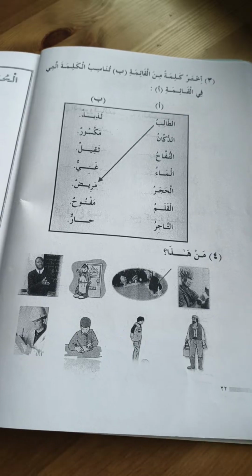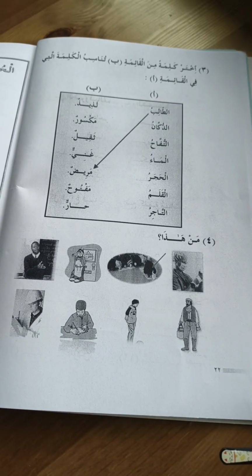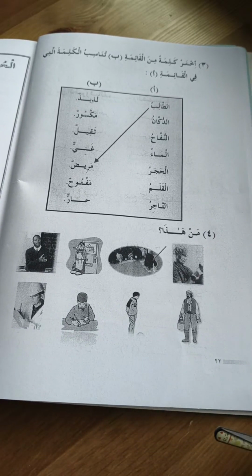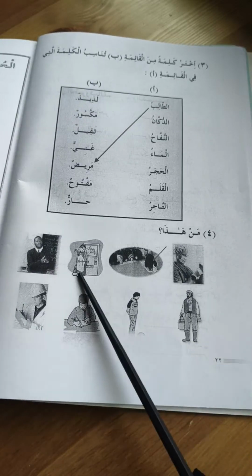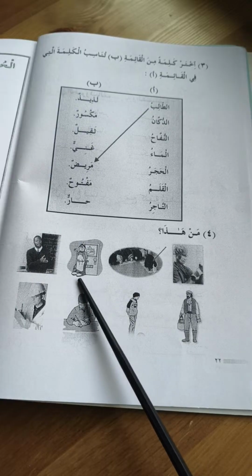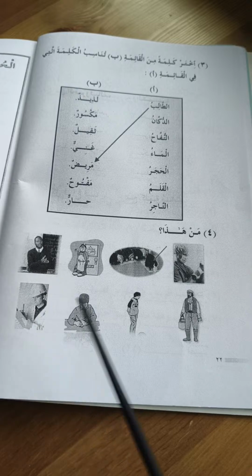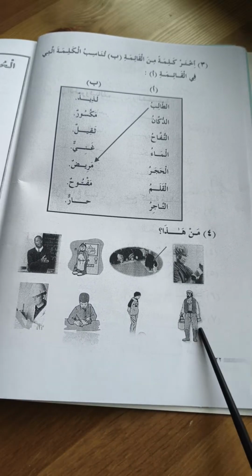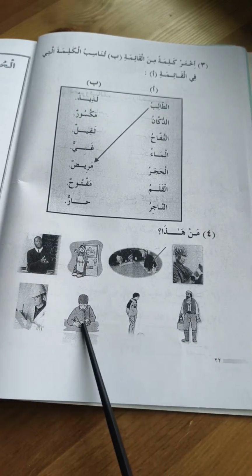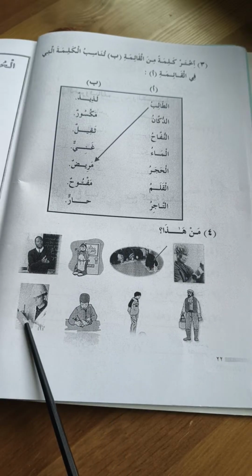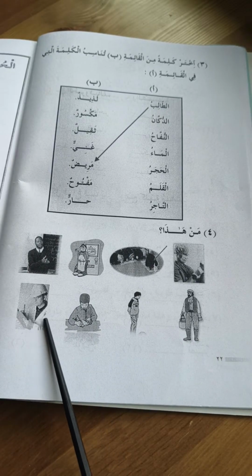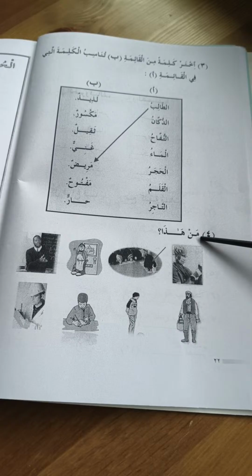Have a look at these pictures and ask the question. I can ask the question, you can answer. Who's this? This is an imam. Who's that one? This is the businessman. He has a shop. This is a teacher. This is a man. This is a boy. This is a student. This is an engineer. So let's do it. Man hada? Who is this? Come on, answer me. Type the answer.